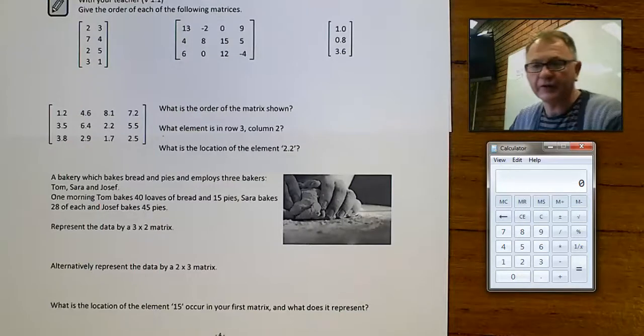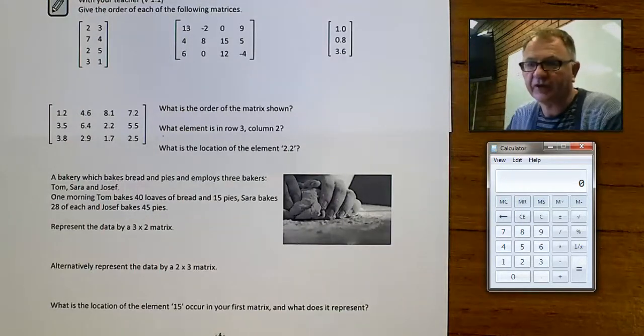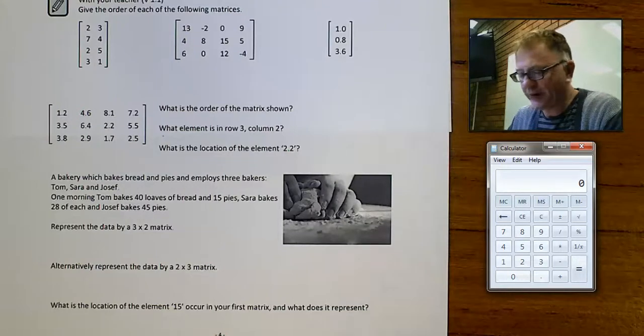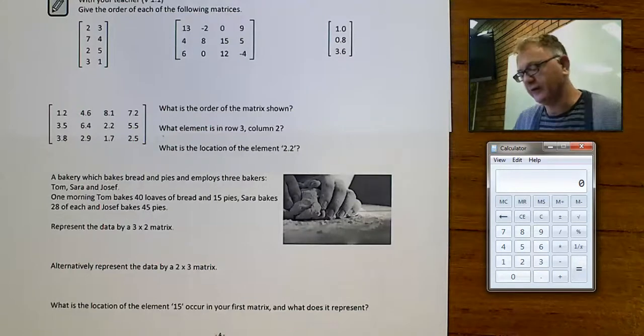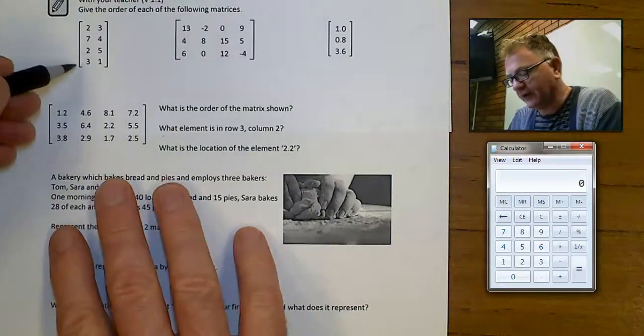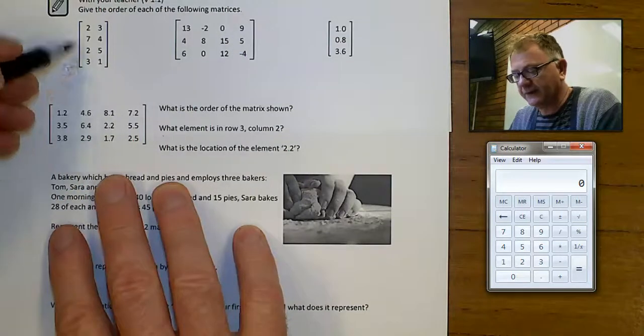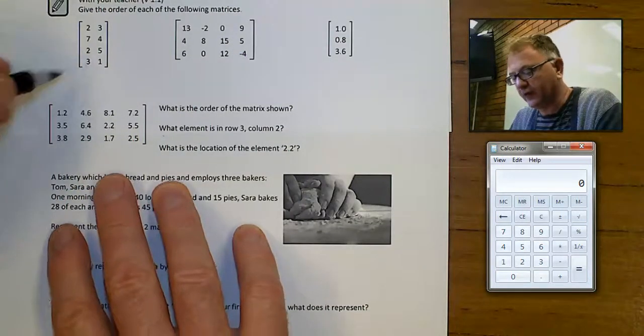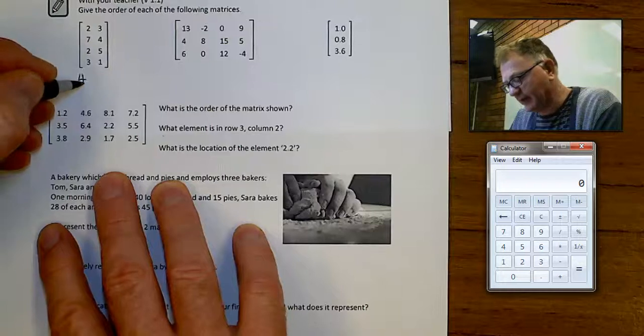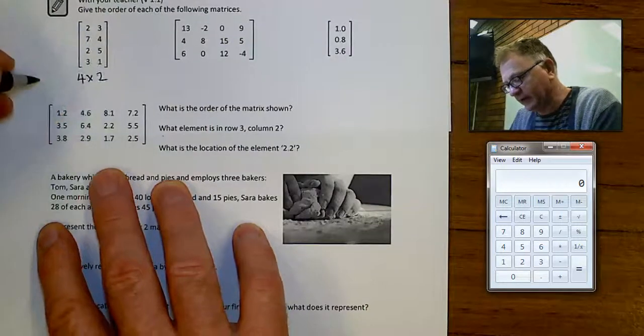In this video we're looking at some of the terms and definitions associated with matrices. First question here asks us to give the order of each of the following matrices. Now the order is just a reference to the number of rows and columns in each. Always give the number of rows first and then the number of columns. So this one, for example, has 4 rows and 2 columns. It is a 4 by 2 is its order.